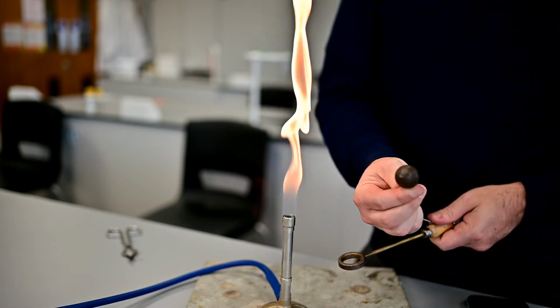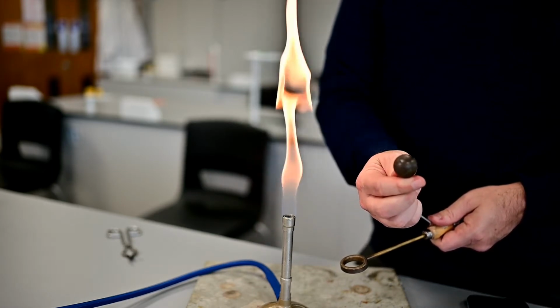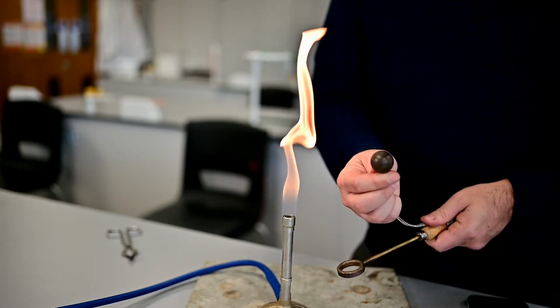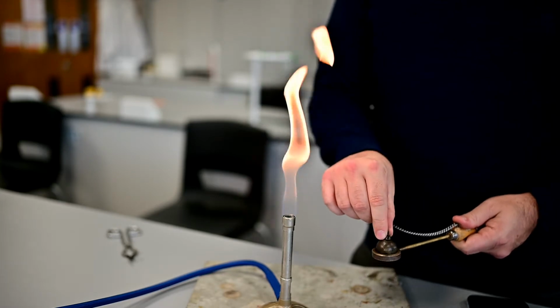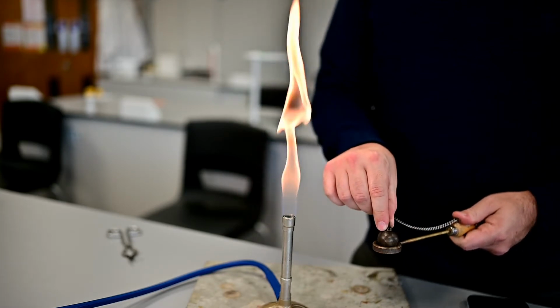And because the particles are going to start moving when I heat it up, they're going to take up more space. And as they take up more space, that means that the metal is going to expand. And when it gets hot, hopefully we'll see that it won't any longer fit through the hole.